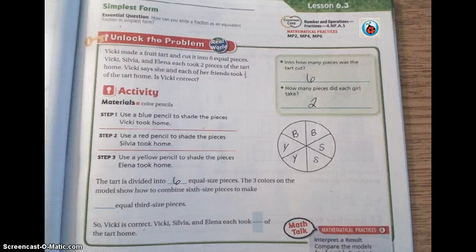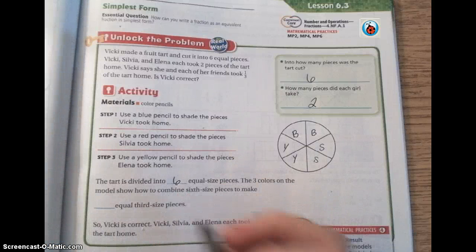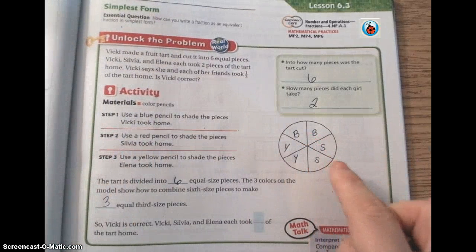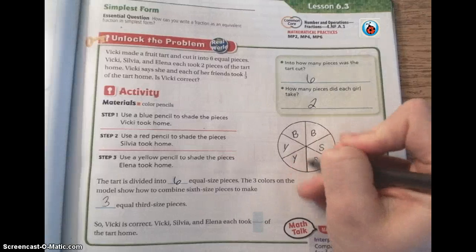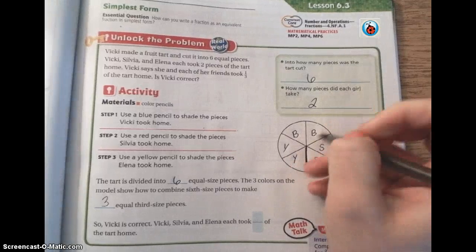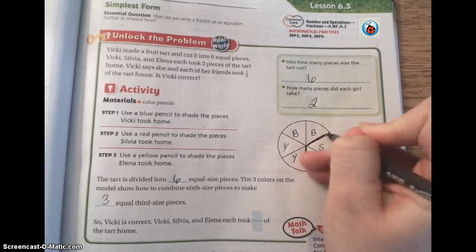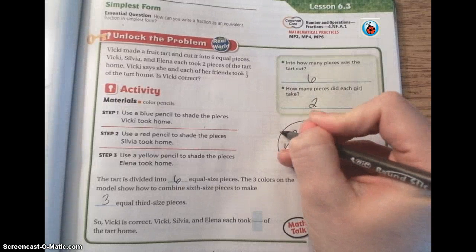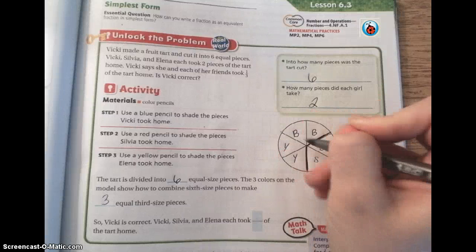The 3 colors on the model show how to combine 6 size pieces to make 3 equal third size pieces. So we took the whole 6 pieces and we combined them into thirds. If you kind of darken the line, these are Sylvia's, blue would be Vicky's.